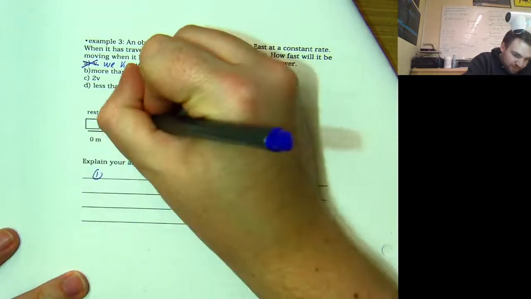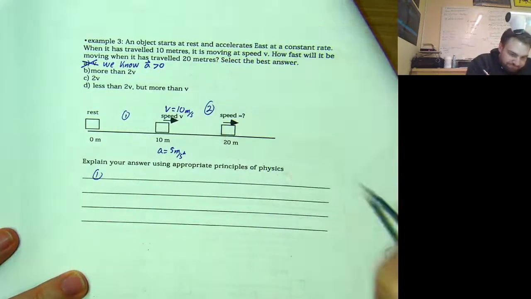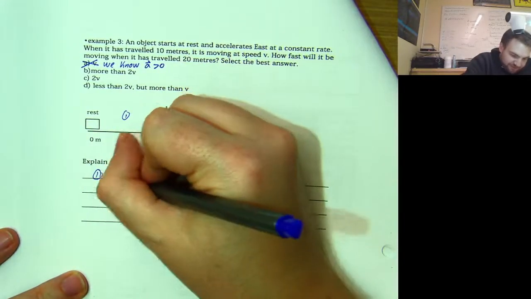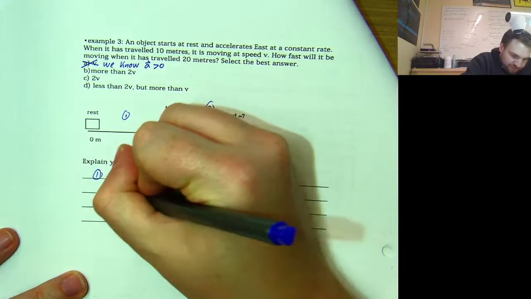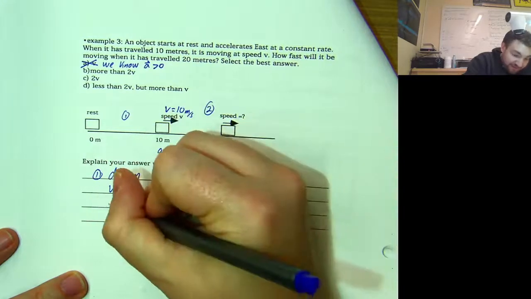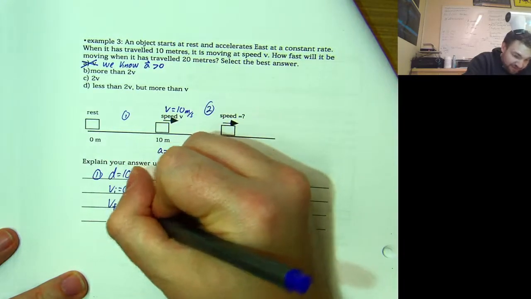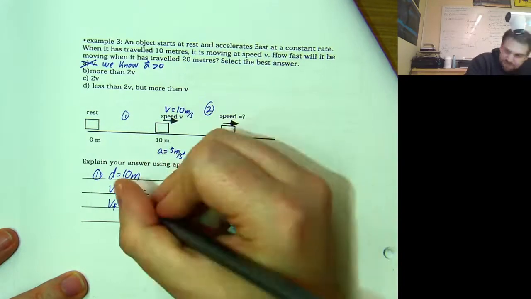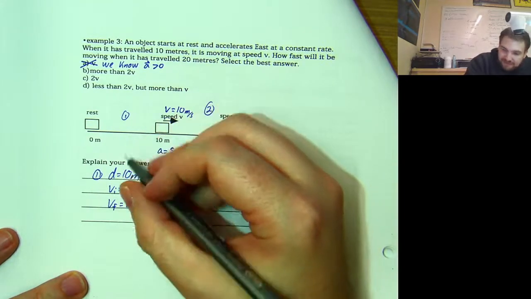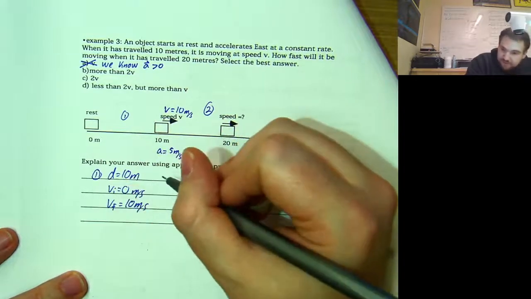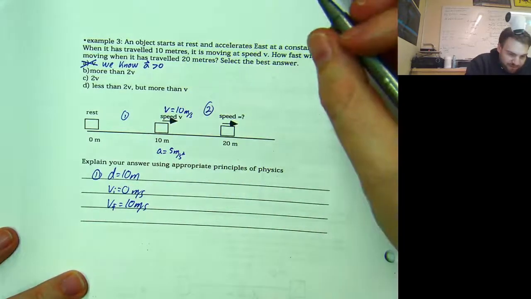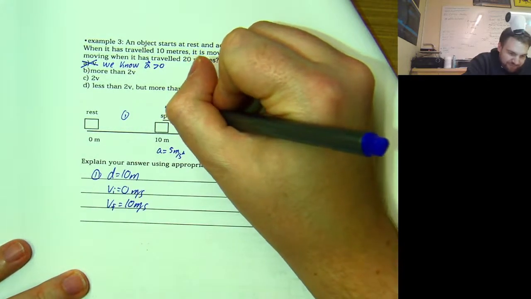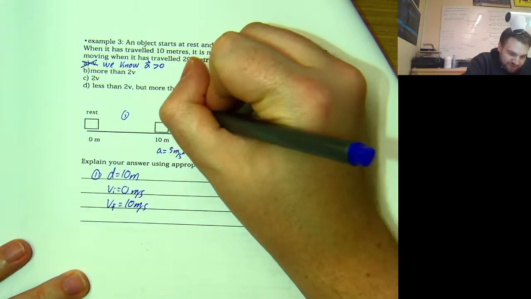I'll say here's 1, here's 2. For the first scenario, we know that the distance traveled is 10 meters. We know that the initial velocity is 0. Our final velocity v, I don't know what that is. Whoops, I was looking at my old notes there. Sorry, guys.